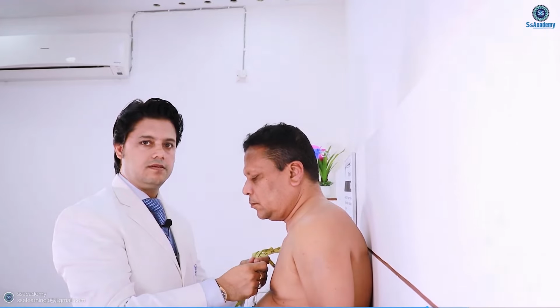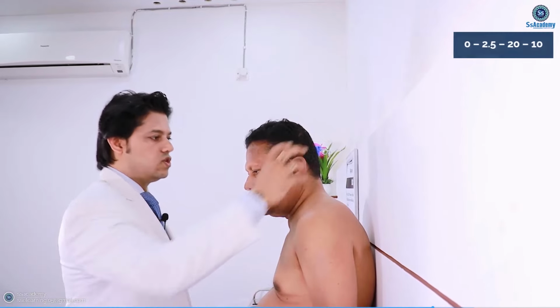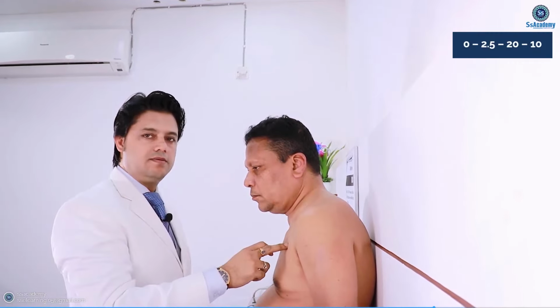Chest expansion is 2.5 centimeter. More than 2.5 centimeter chest expansion should be normal. And the Schober's test, more than 20 centimeter. And the finger floor distance, more than 10 centimeter. So 0, 2.5, 15, 20 and 10 centimeter that we need to remember.